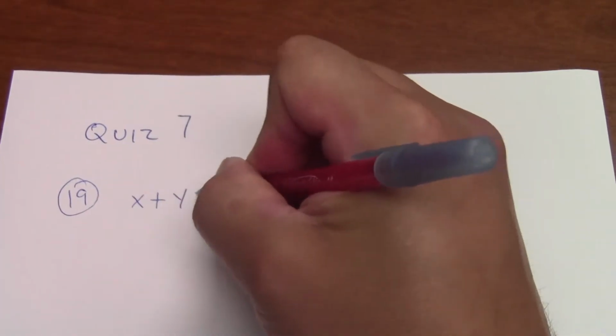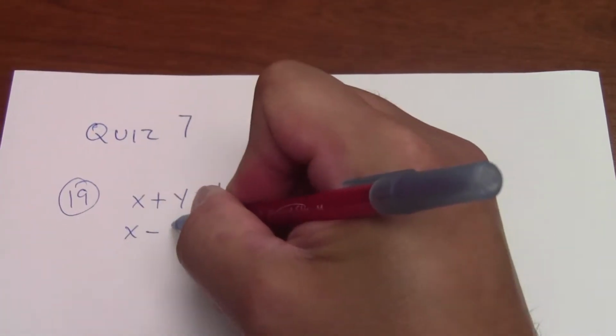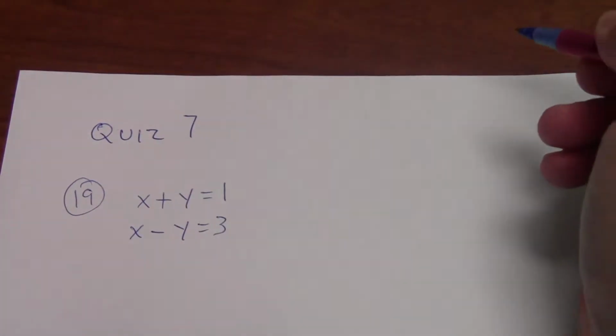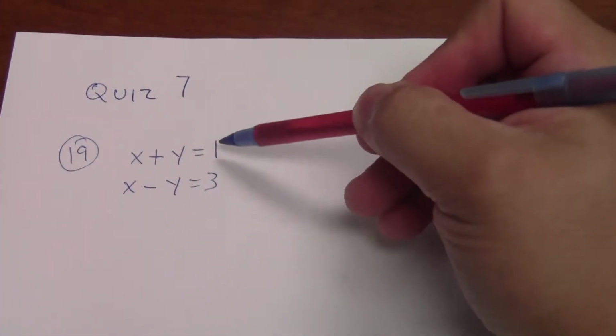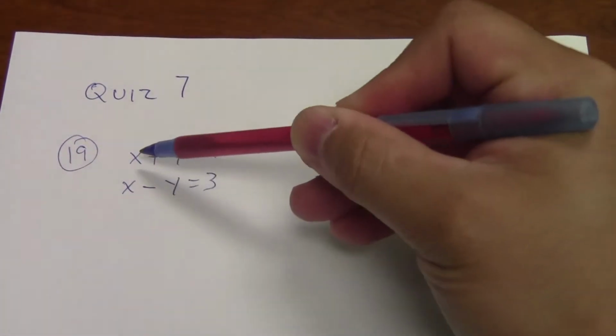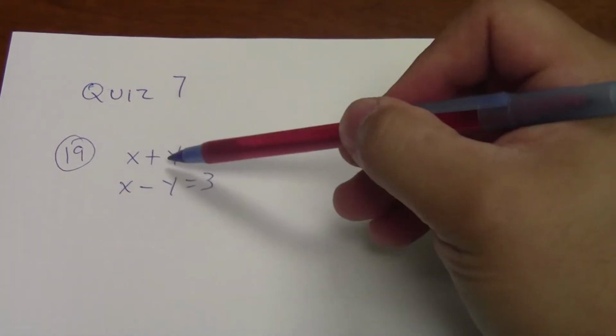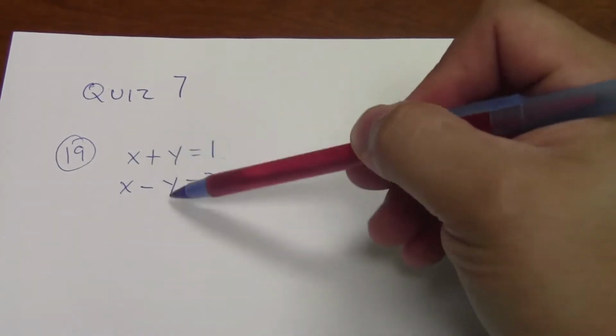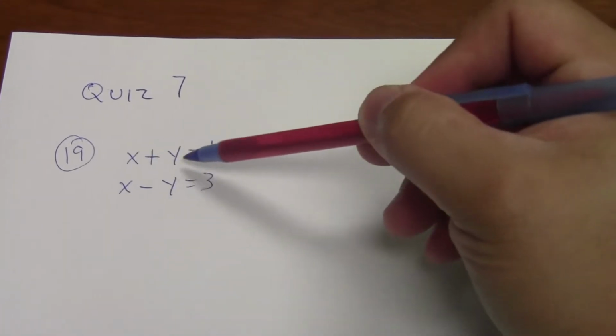x plus y equals 1. x minus y equals 3. All right, now this is just an addition problem. Basically all we're doing is trying to add these things straight down, and we're trying to solve for one of these variables, an x or a y in this case.